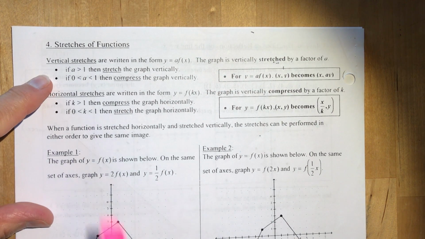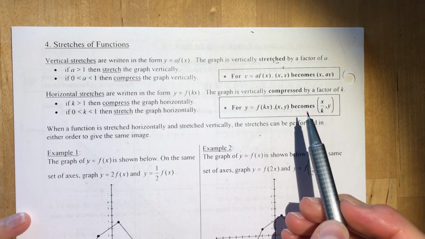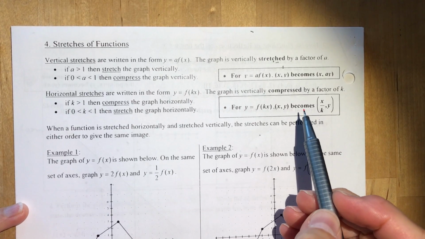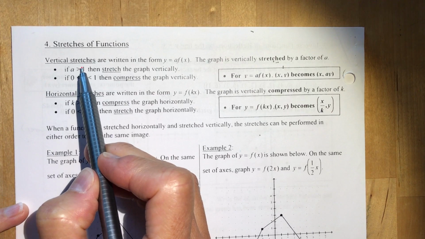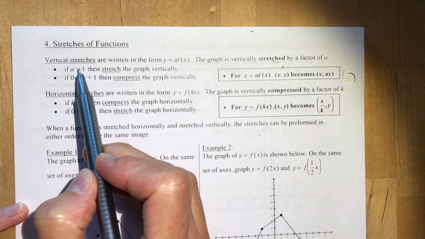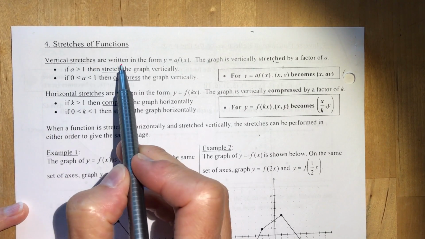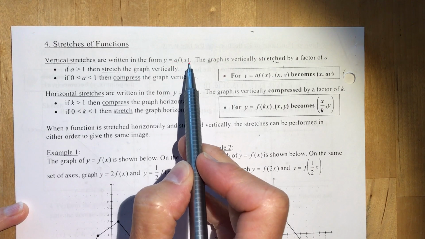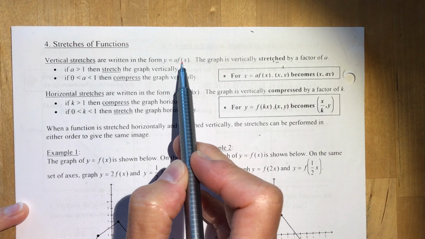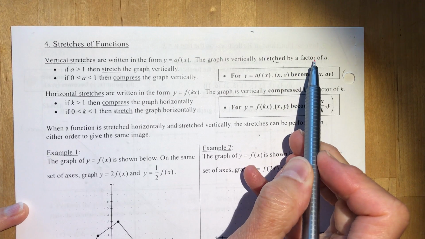So now we're going to talk about the vertical stretches and how it works with the equations. Like, how am I going to know if it's something vertically stretched or compressed? So it says vertical stretches, and again, this handout is available to you to print out from my PBWiki site, and I give you the link to that, okay? So vertical stretches are written in the form y = af(x). So a times the function. That's all this f(x) means. Don't get confused with this function notation stuff. The graph is vertically stretched by a factor of a.